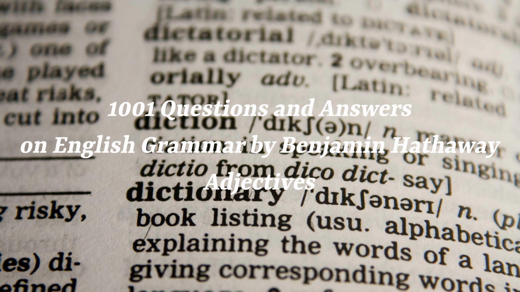Question 22. Define a numeral adjective. It is one that expresses number. Question 23. Into what classes are they divided? 3 classes: cardinal, ordinal, and multiplicative.